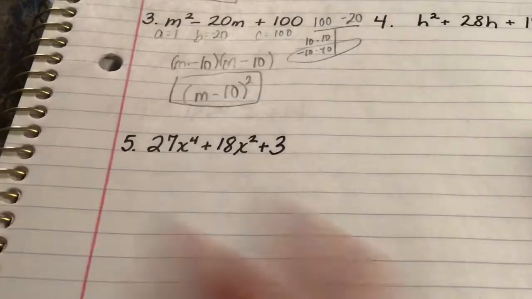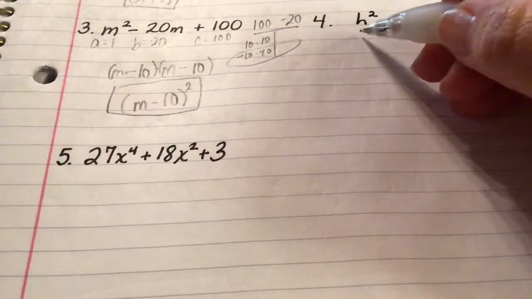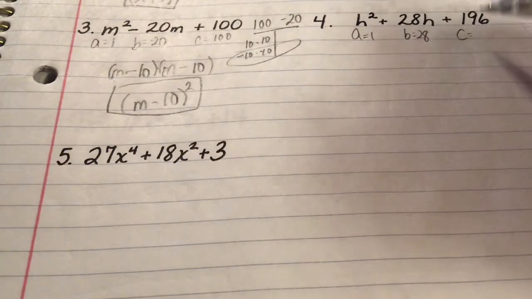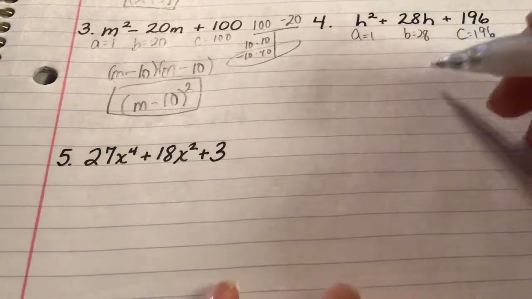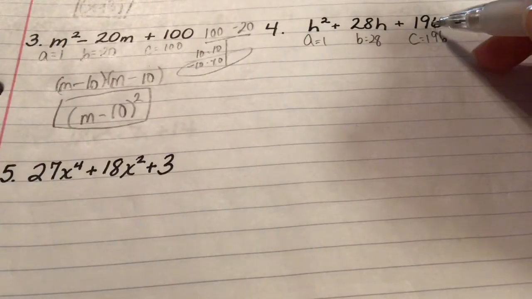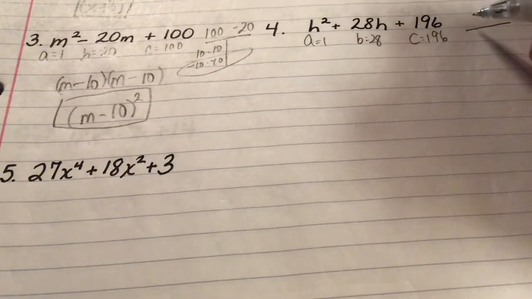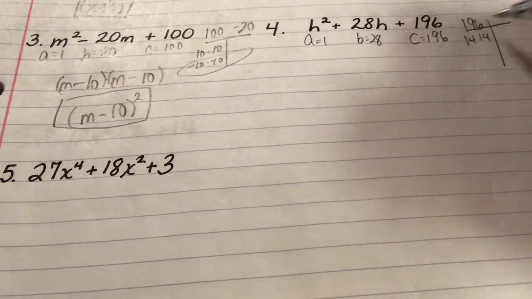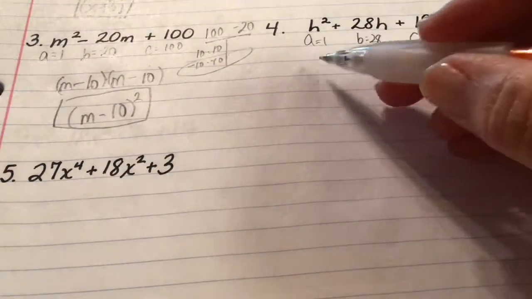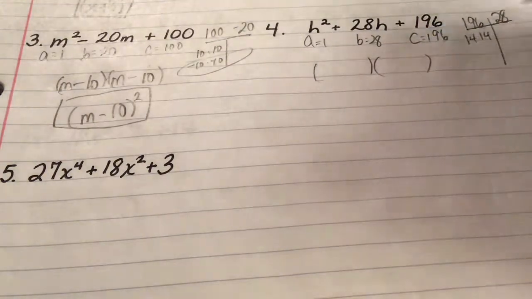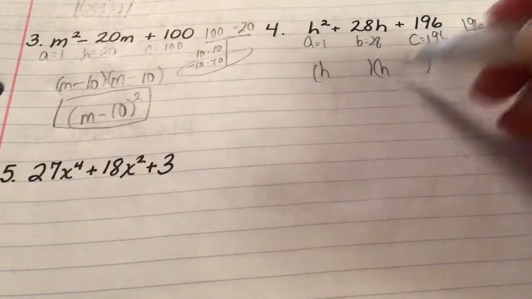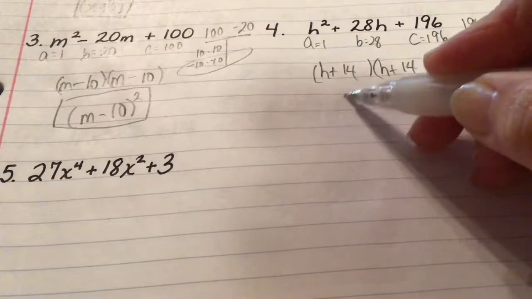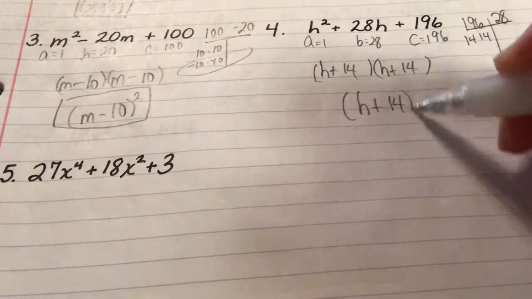Okay. Number 4, I have a equal to 1, b equal to 28, and c equal to 196. Okay, so that is a perfect square, and 14 times 14 gives me 196, and adds to give me positive 28. So I automatically know that I've got h plus 14 plus 14, or you could skip straight to h plus 14, that quantity squared.